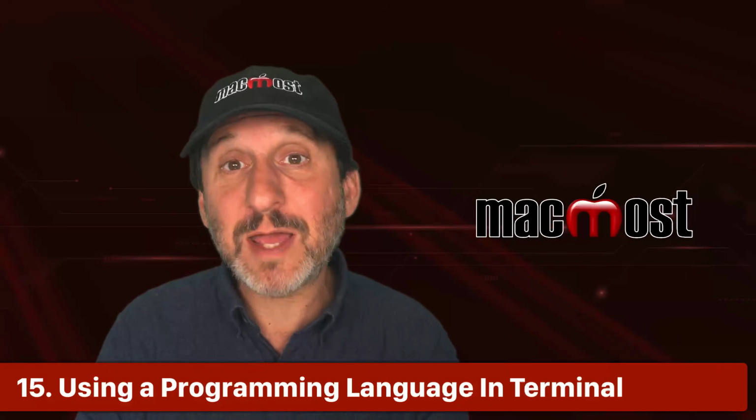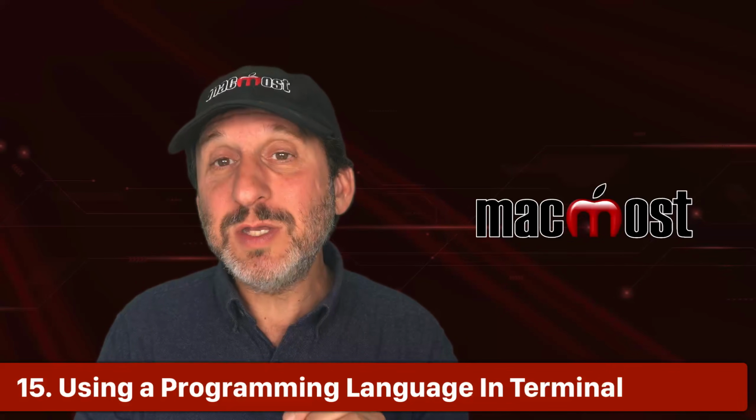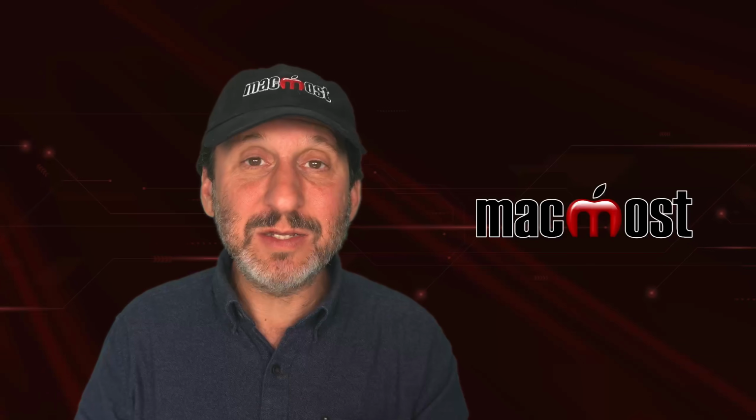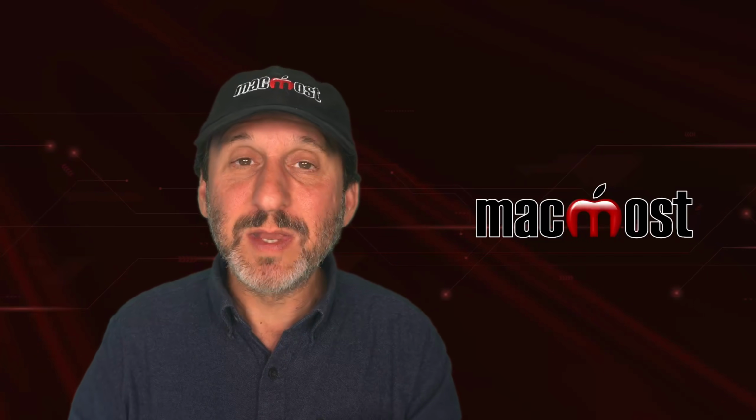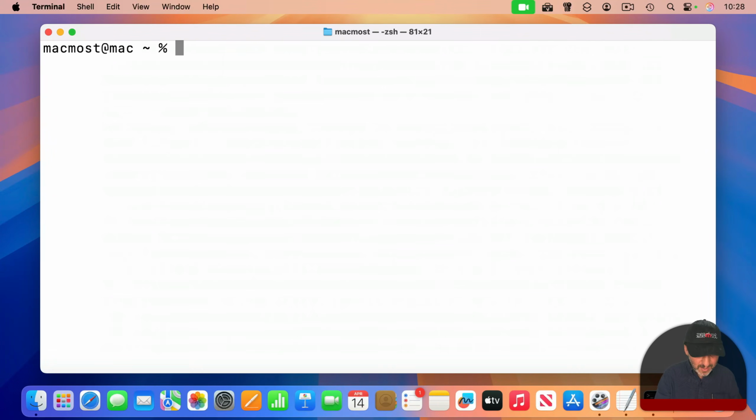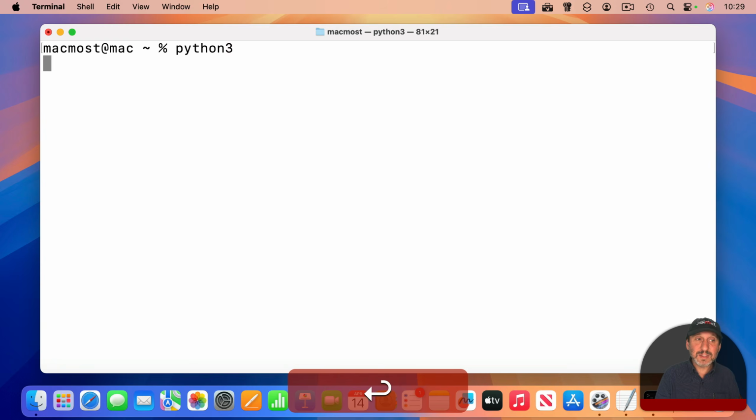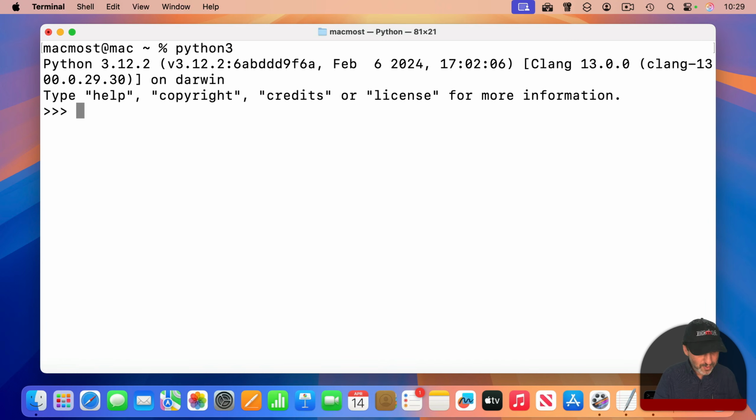Also, if you have a programming language installed, then you can use that usually in interpreter mode where it interprets each line. So for instance, you may or may not have Python installed, depending on if it came with something else that you installed or you installed it yourself, or maybe your Mac is old enough that it's still there. You can run Python by typing Python 3 like this, and then you enter the interpreter mode. And here you can do basic calculations like that.